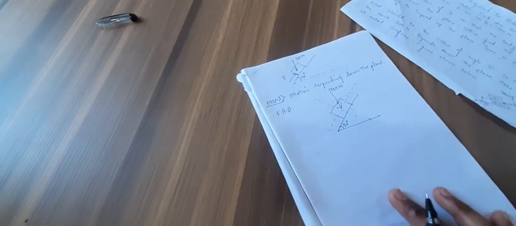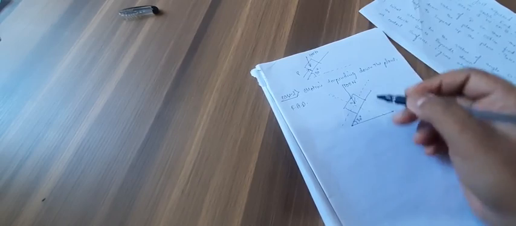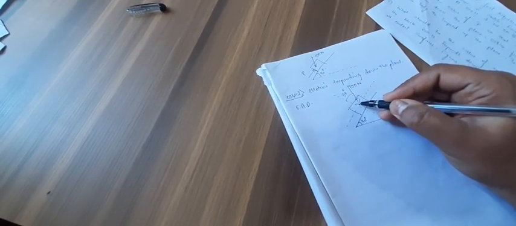What all data has been given? 100 newtons is this, and the angle here is 30 degrees. As per the third point we have just studied, this will also make 30 degrees. Because of the weight, you will have a reaction developed along this direction, R1.